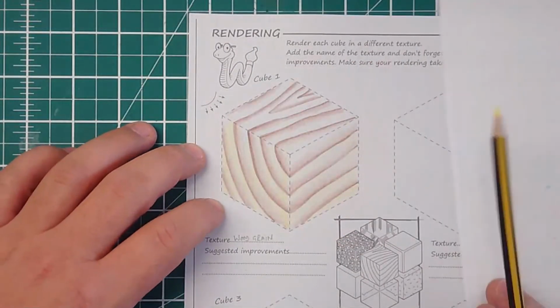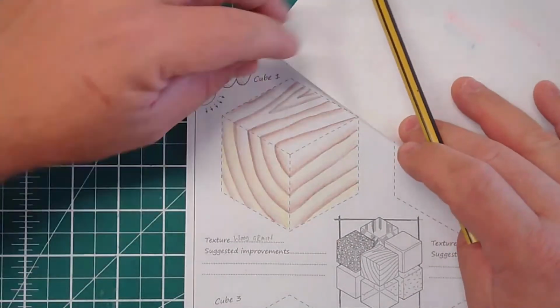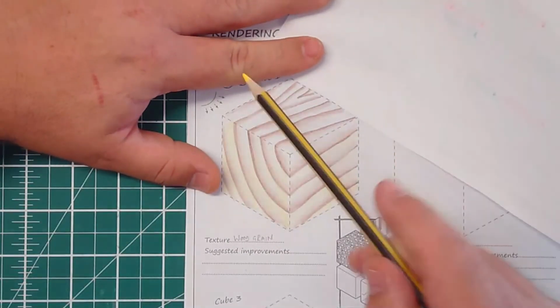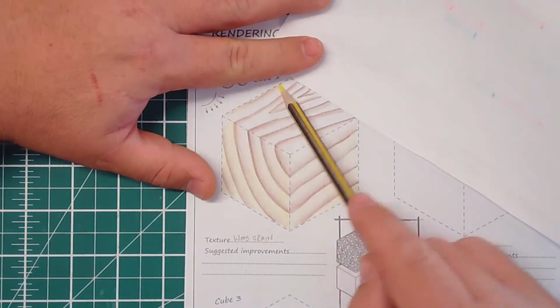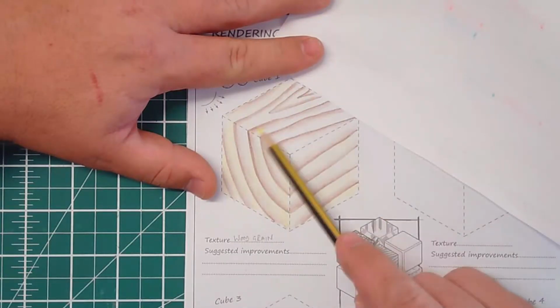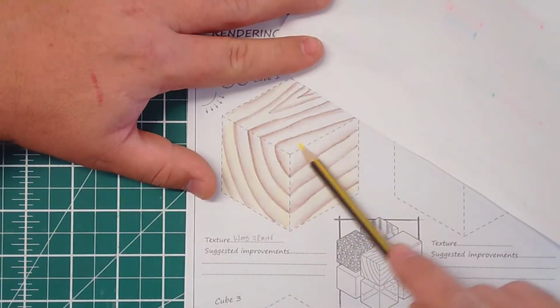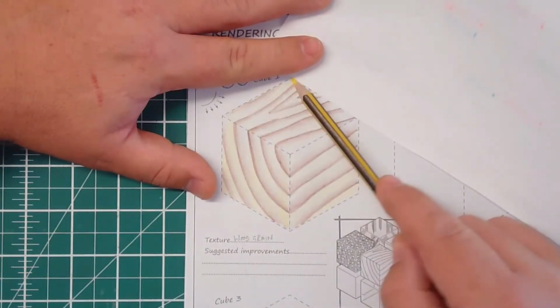And then finally do exactly the same on our top face. So at the moment I'm just concentrating on actually putting the grain detail on, doing that light wash over with yellow.